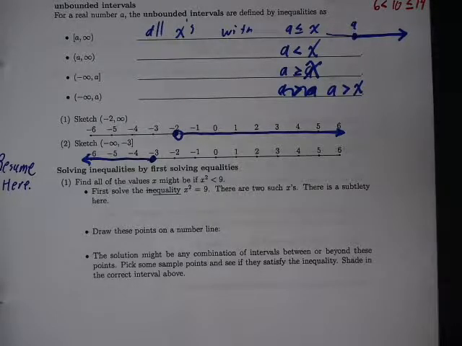Plug in something bigger than 10. That is also false. So there is the solution. We get the same thing, negative infinity to 10. This may seem like the more straightforward approach, but let's see an example where using that approach just won't work. Let's try this one.